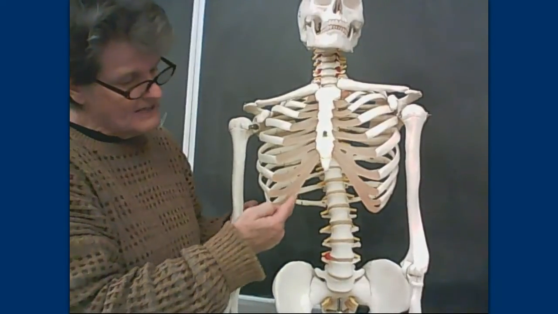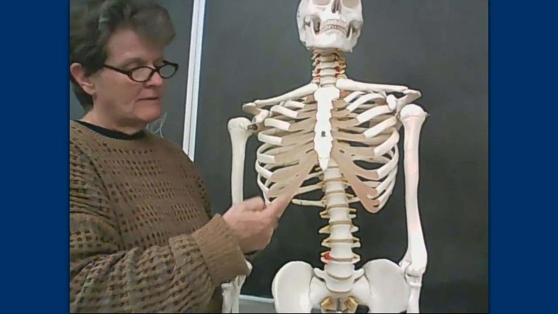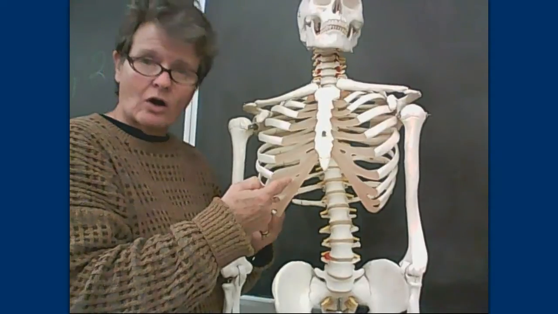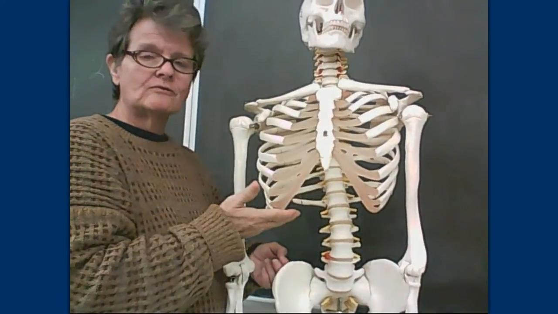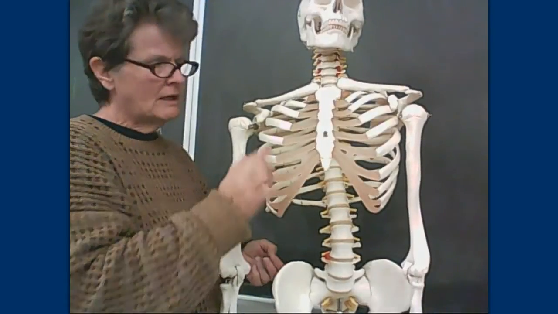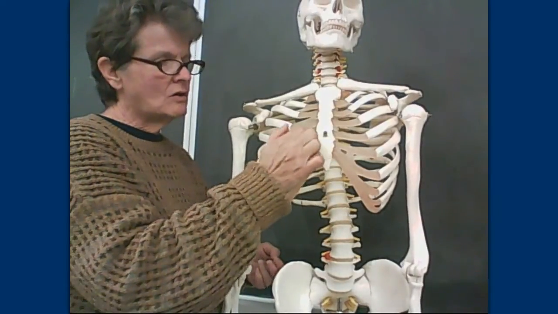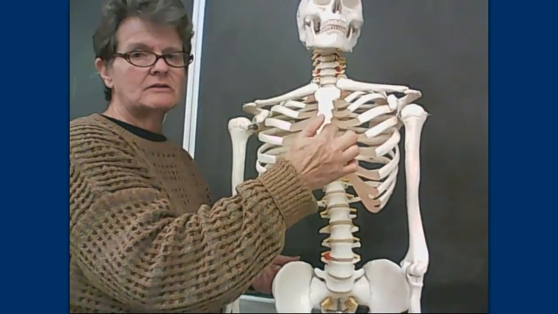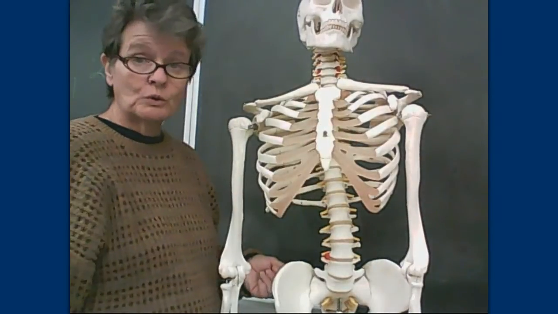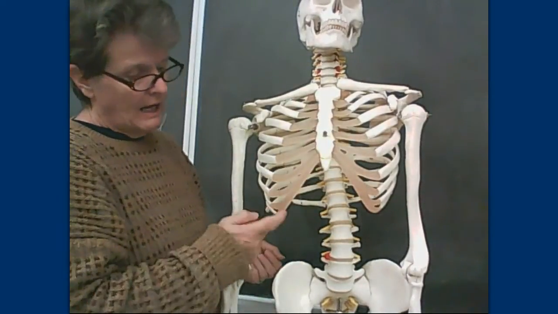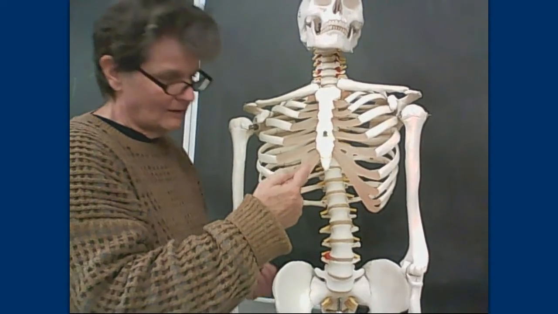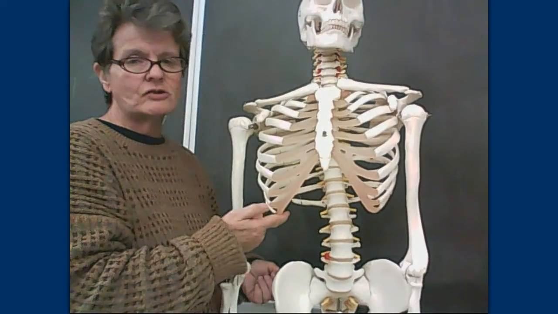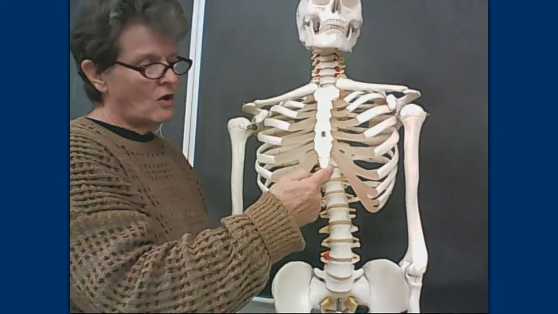Those ribs that are attached to costal cartilage, that is attached to the sternum, are called false ribs. Okay, directly attached to the cartilage that's attached directly to the sternum is a true rib. And for these that are attached to cartilage that's attached to cartilage, not directly attached to the sternum, are called false ribs.